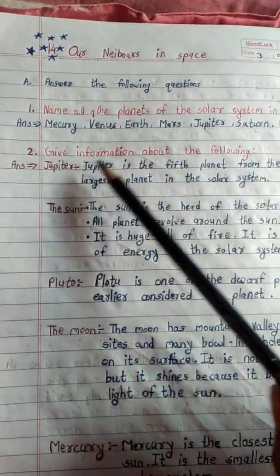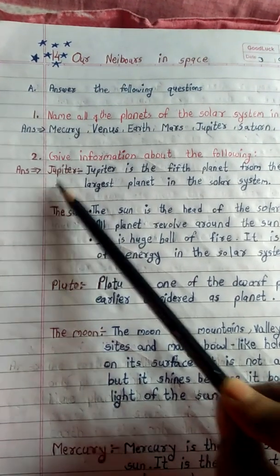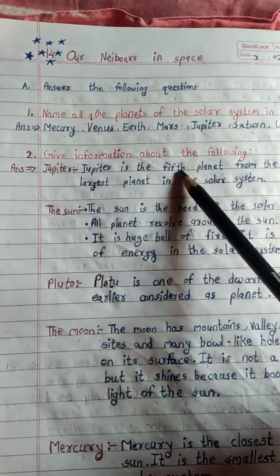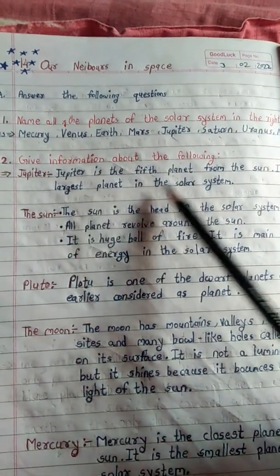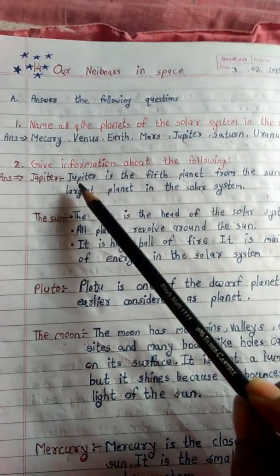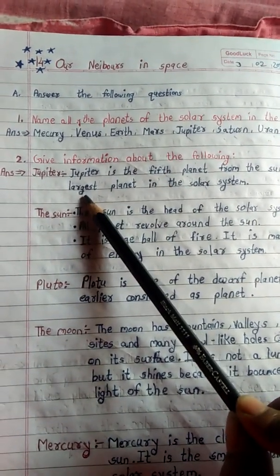Second question is: give information about the following. First of all we write information about Jupiter. Jupiter is the fifth planet from the Sun. It is the largest planet in the solar system.